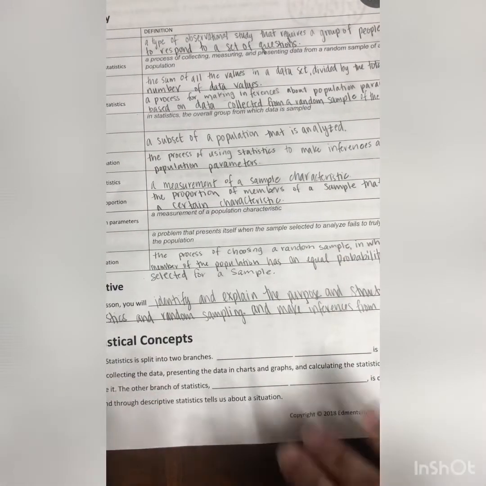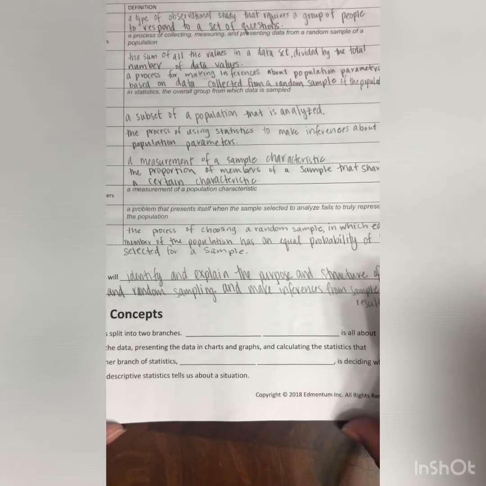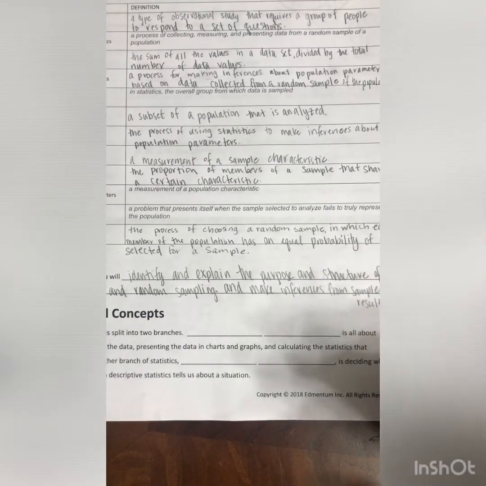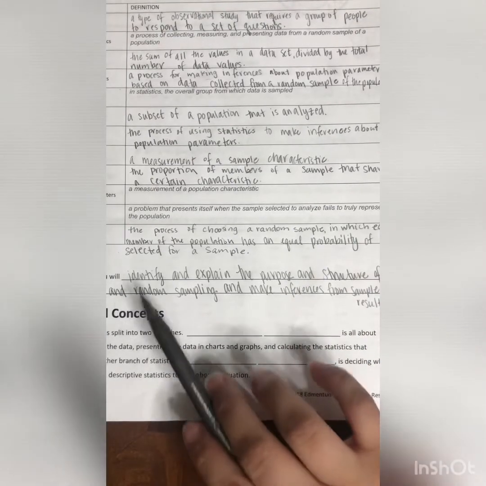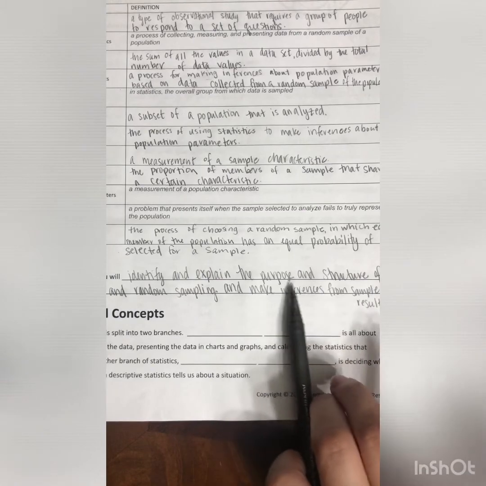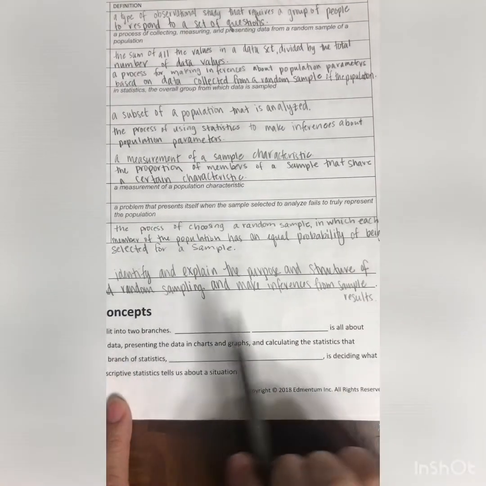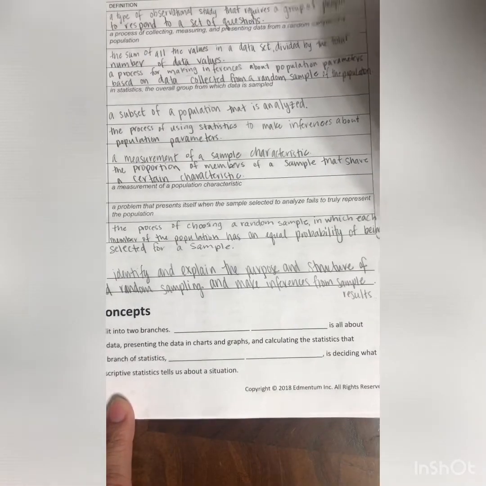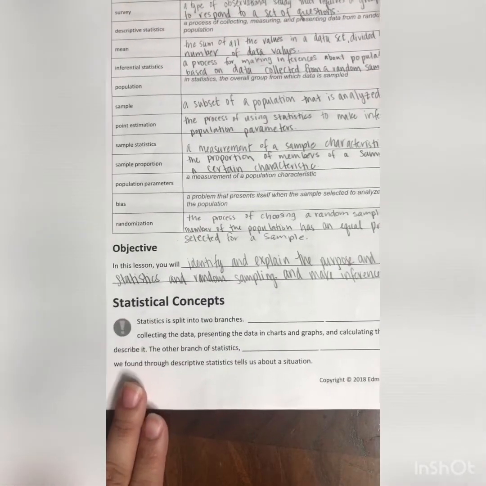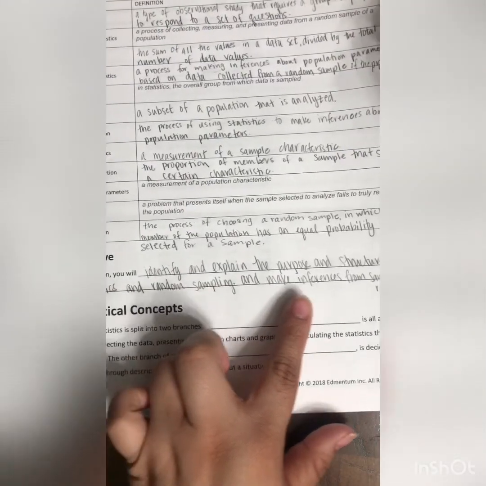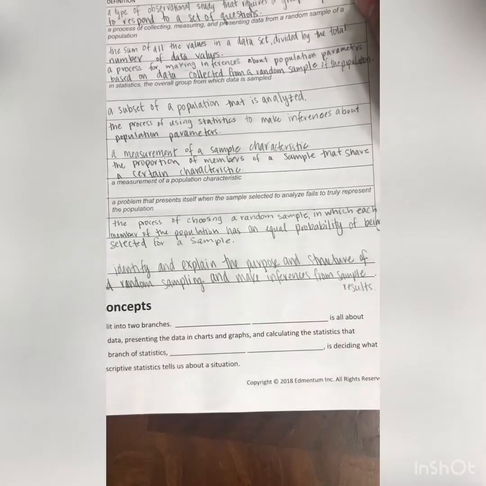Okay, so again, all of that came from the website directly, so I don't think you can see it all, and I can't really zoom out more. There's no more for my phone to go up, but I'll read it again. So it's identify and explain the purpose and structure of, so there's that part right there, if you want to pause it and be able to get that. Then the next part is of statistics and random sampling and make inferences from sample results.